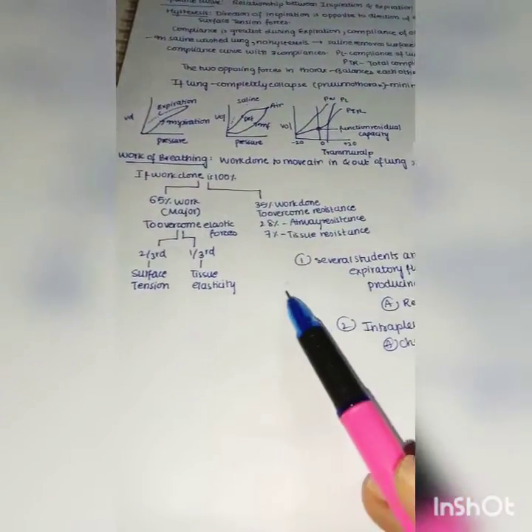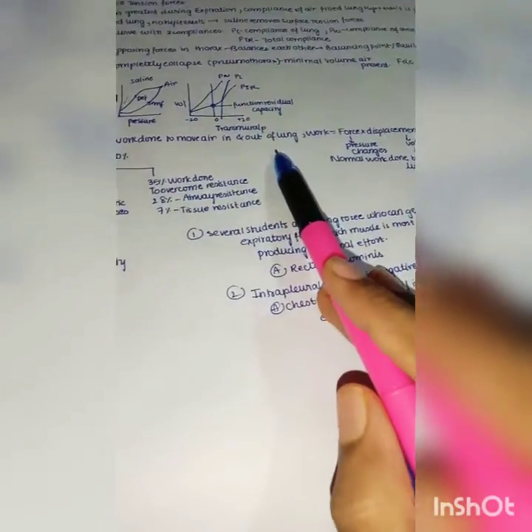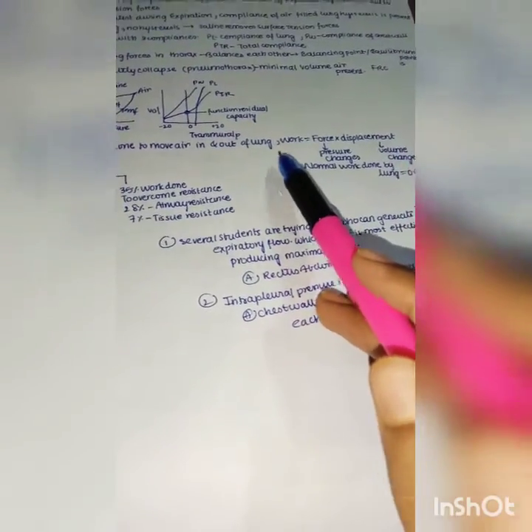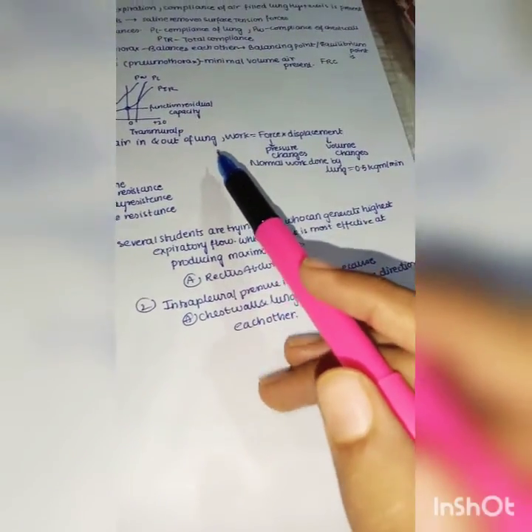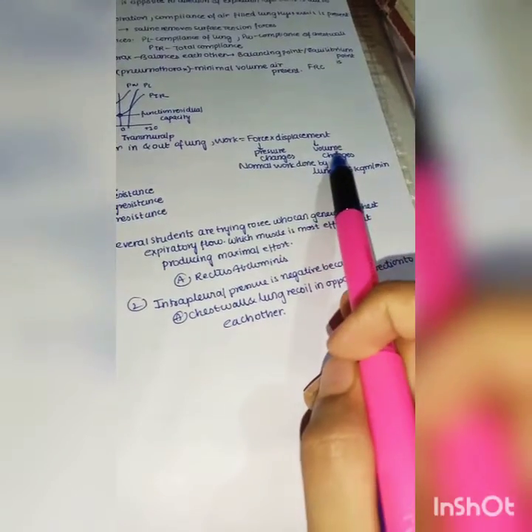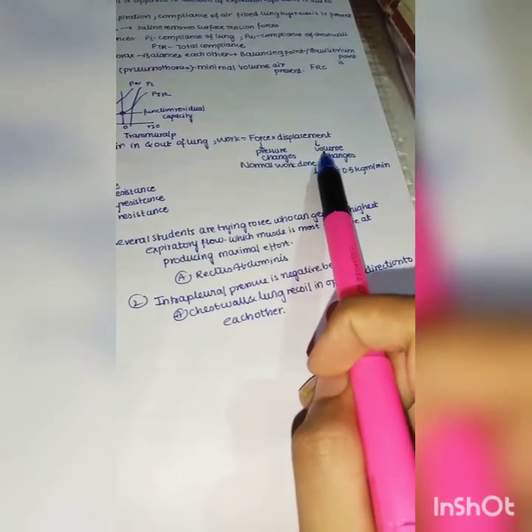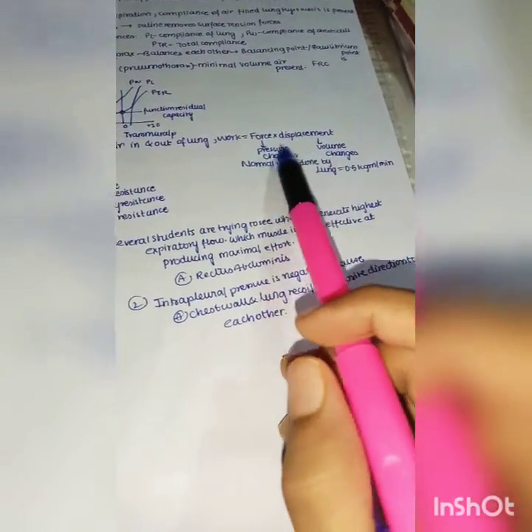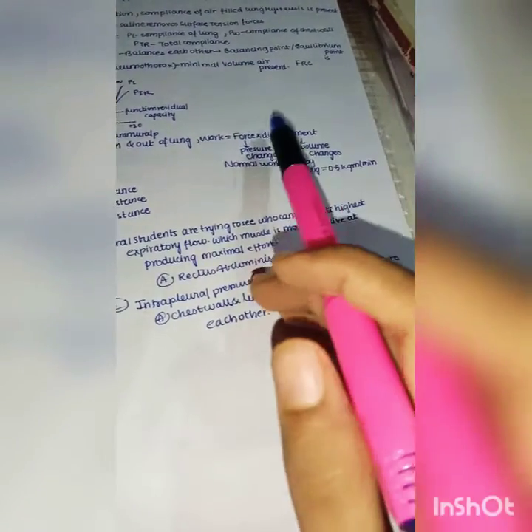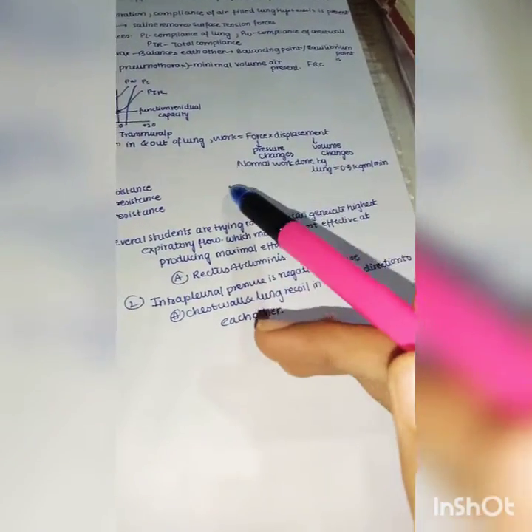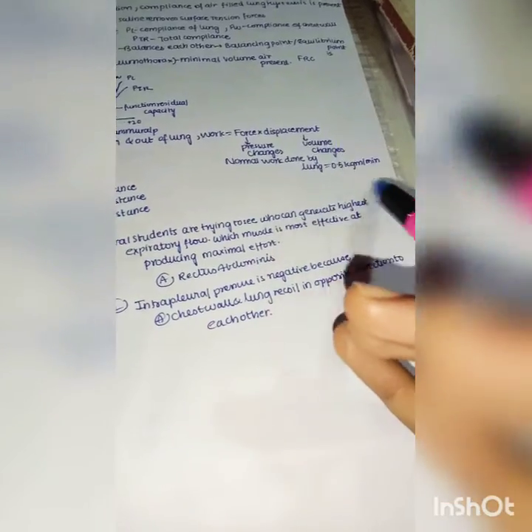Now let us see the work of breathing. The work done to move air in and out of the lung is called work of breathing, and work is equal to force into displacement according to physics. Now let us bring physics into physiology. The force here is a pressure change in the lung, and displacement is a volume change in the lung. So the normal work done by the lung is actually 0.5 kilogram-meter per minute.